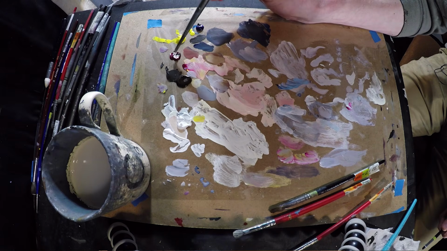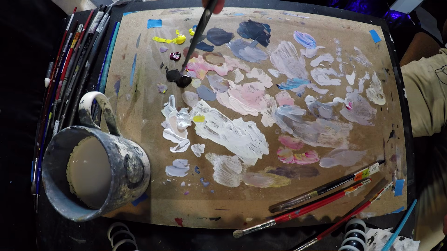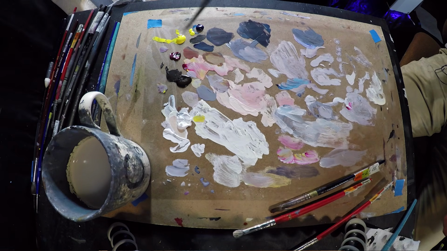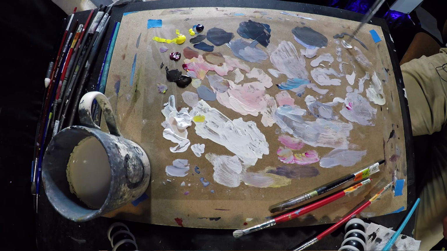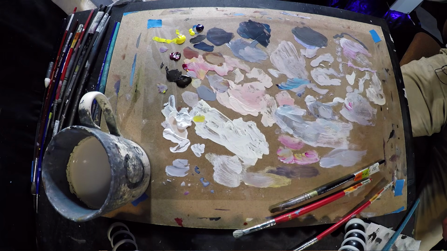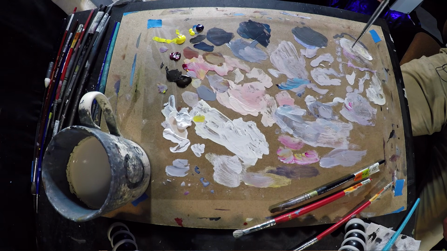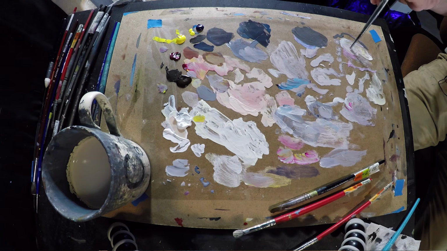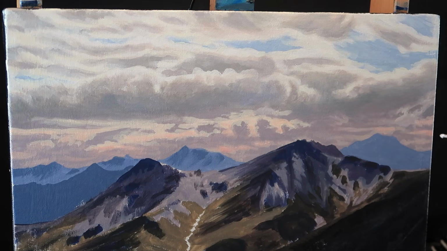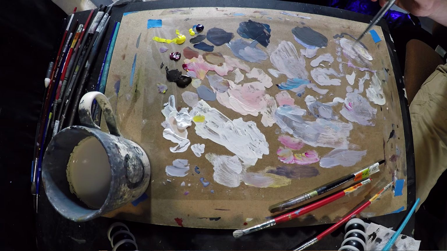And I'm going to mix more gray. So we're going to get umber, magenta, and blue. Mix in some white. We've got some gray here. And I'm just going to pick up some magenta. And I'm going to add some yellow to make it more orange. A little bit more white. Okay. So, I think a tad more magenta.